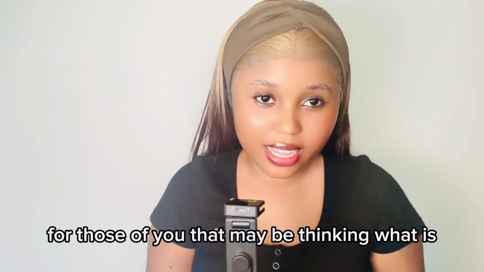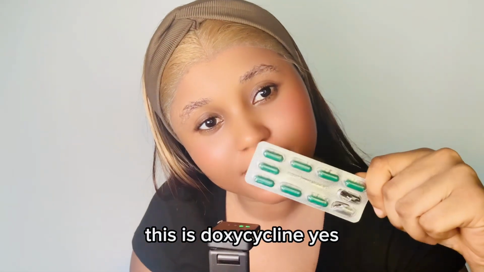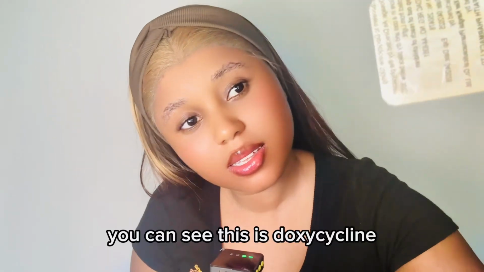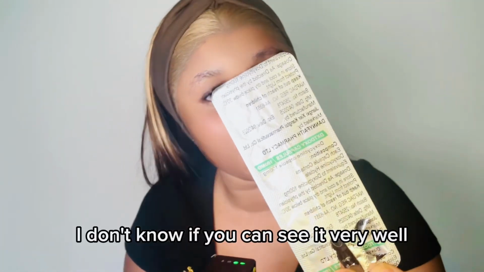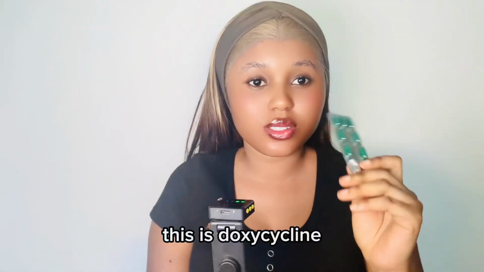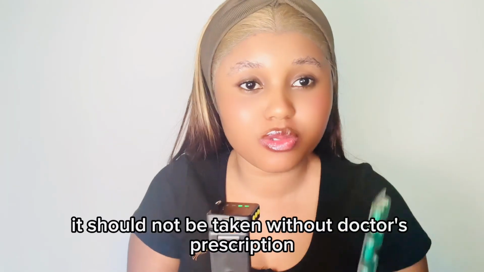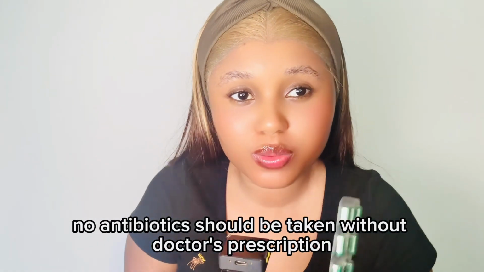For those of you that may be thinking, what is doxycycline? Yes, this medication right here is doxycycline. You can see this is doxycycline. I don't know if you can see very well. This is doxycycline. It should not be taken without doctor's prescription. No antibiotics should be taken without doctor's prescription.